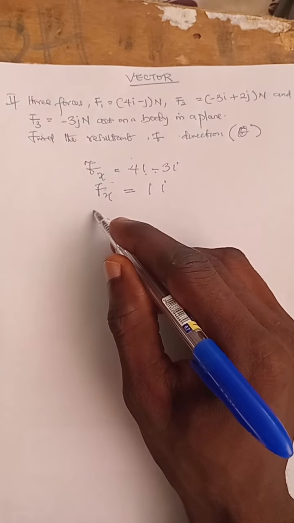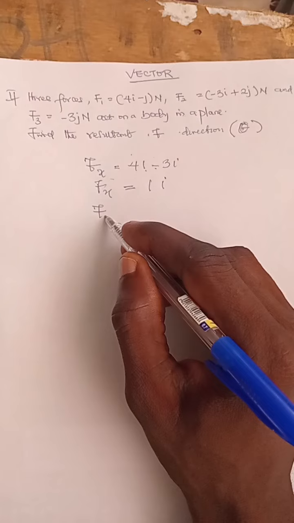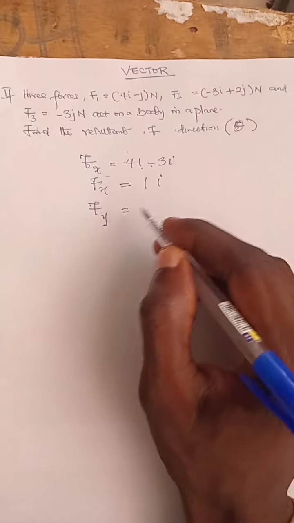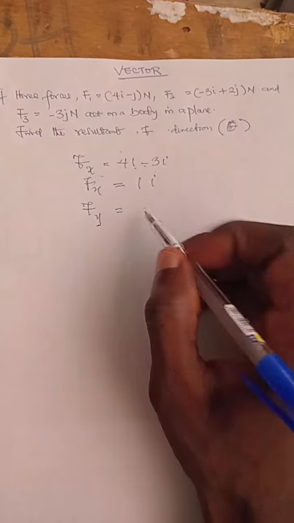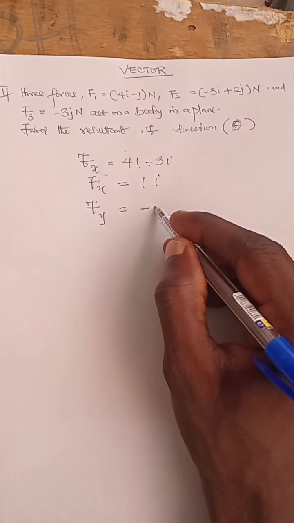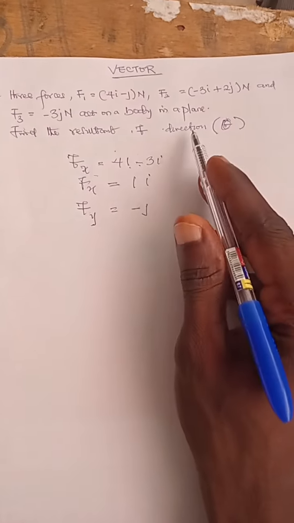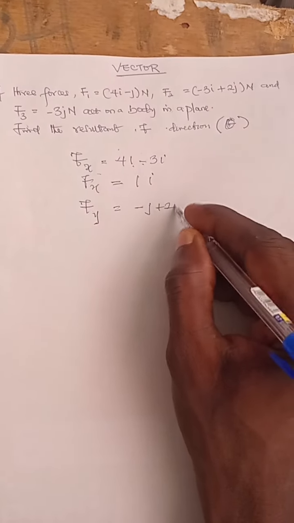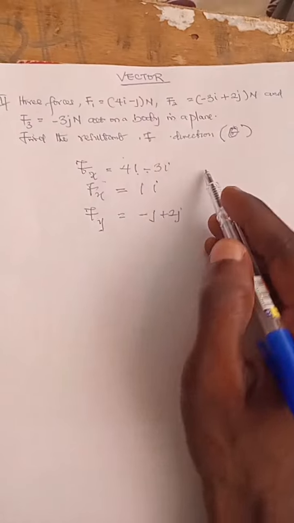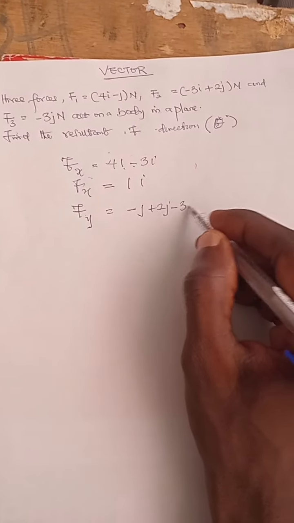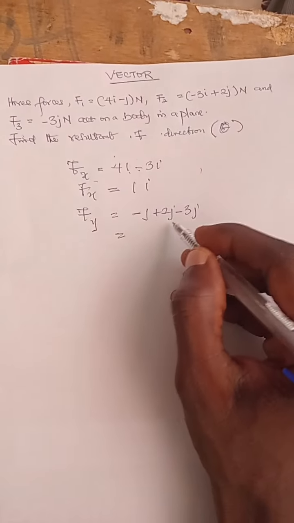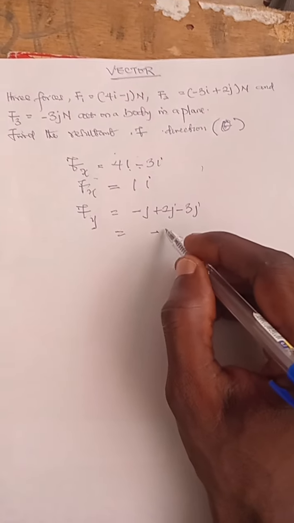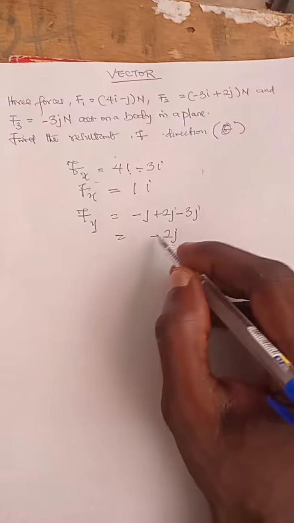Then for Fy, let me call Fy to be j. Let's look at the j now. We have minus j for the first force, F1. Then the second force, F2, is plus 2j. Then for F3, the third force, that's minus 3j. So minus j plus 2j gives us 1j, and 1j minus 3j gives us minus 2j. That's for the Fy.